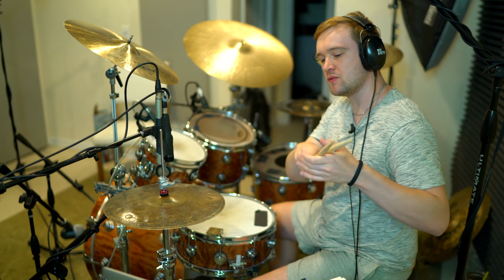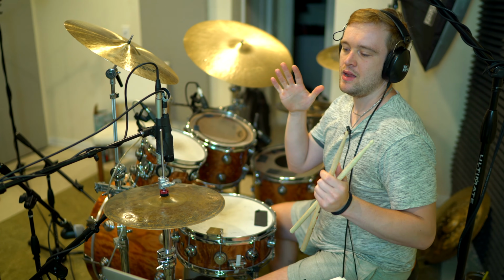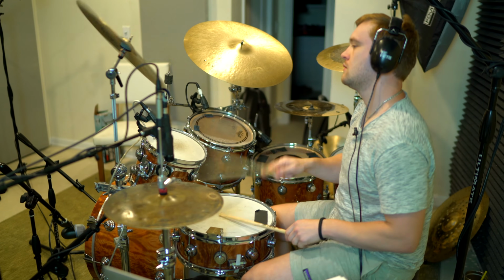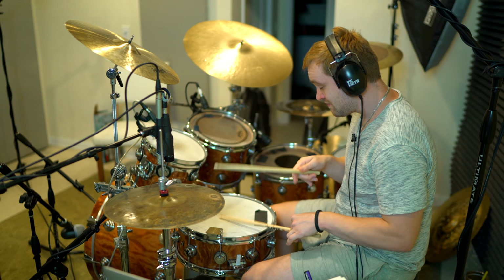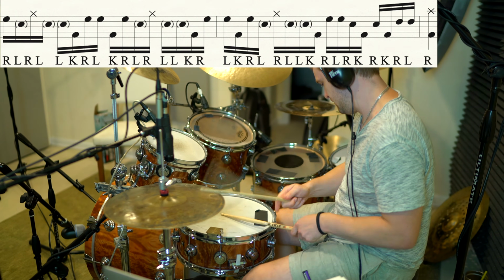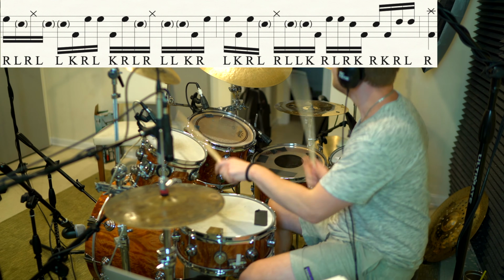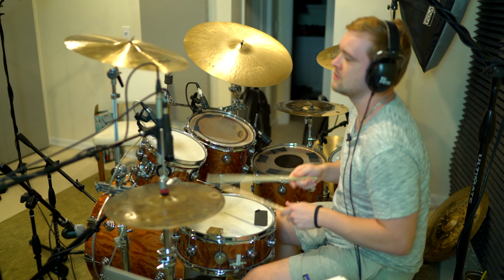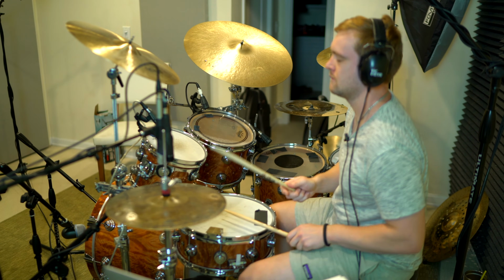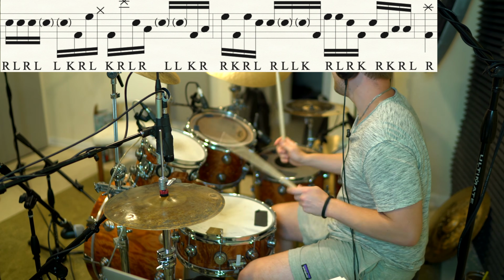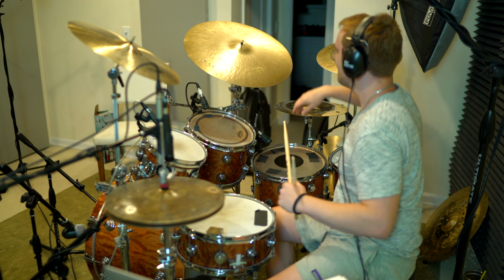So let's take that concept of going over the bar line and go a little faster with this. All right, so my homework to you is to take patterns that you like to play in whatever subdivision and apply it to the other subdivision.